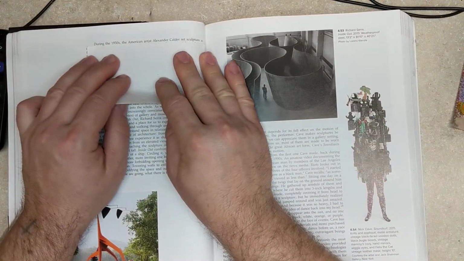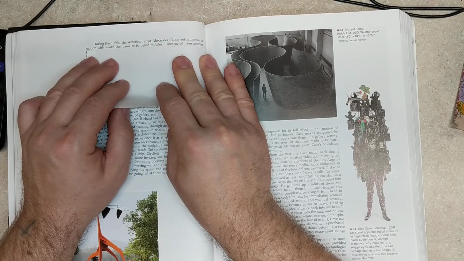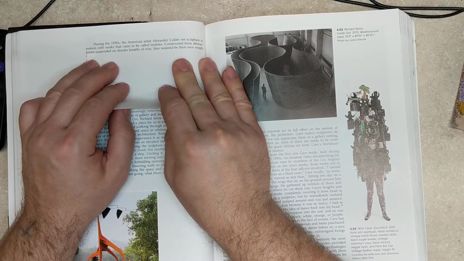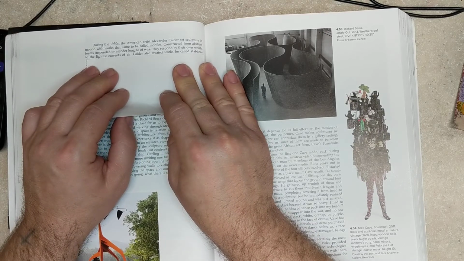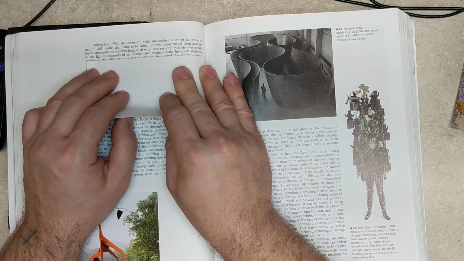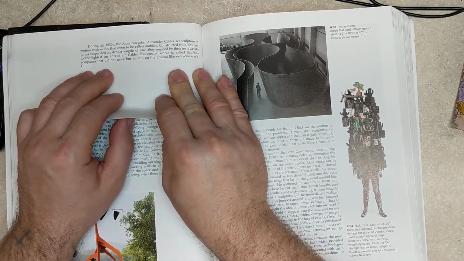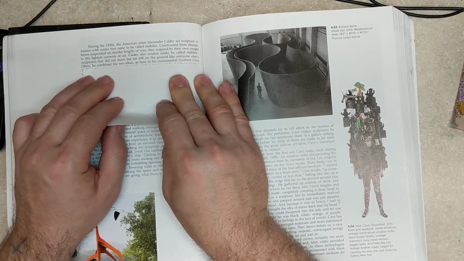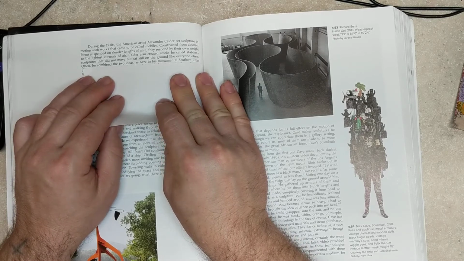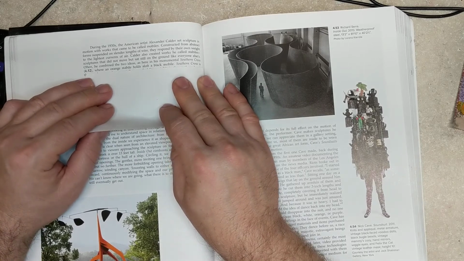During the 1930s, the American artist Alexander Calder set sculpture in motion with works that came to be called mobiles. Constructed from abstract forms suspended on slender lengths of wire, they responded by their own weight to the lightest currents of air. Calder also created works he called stabiles, sculptures that did not move but sat still on the ground like everyone else's. Only he combined the two ideas, as here in his monumental Southern Cross, where an orange stabile holds aloft a black mobile.